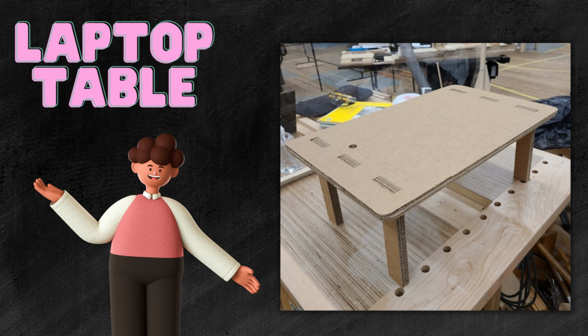So that's what I've done in the past, and in the next video I'll show what the actual laptop table turned into, which was actually quite similar to what you're seeing here on the slideshow right now.